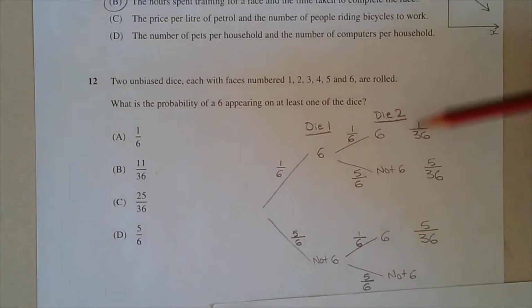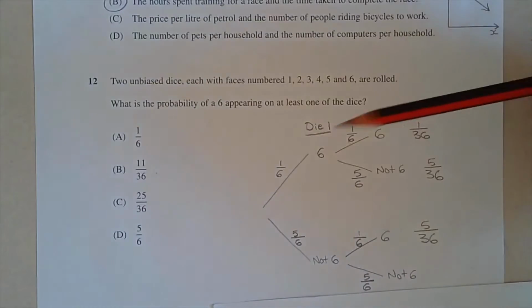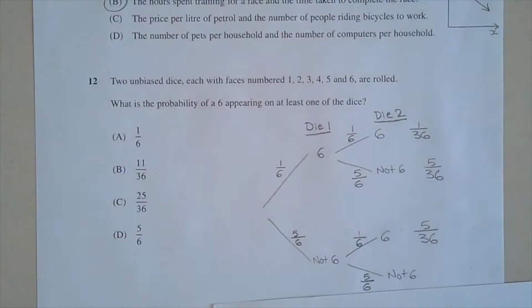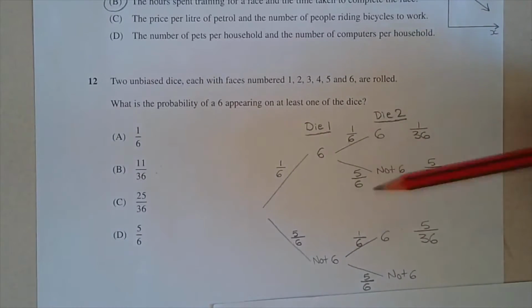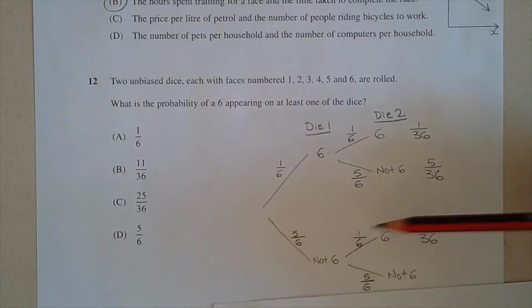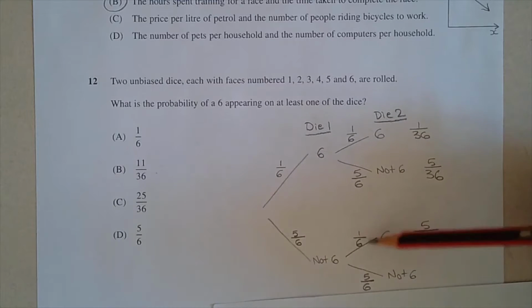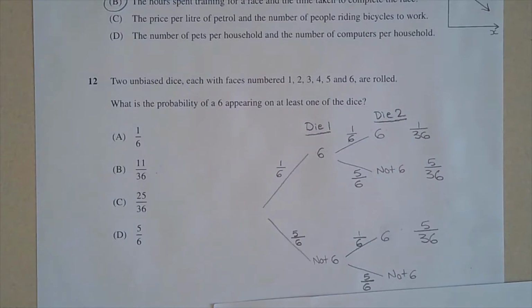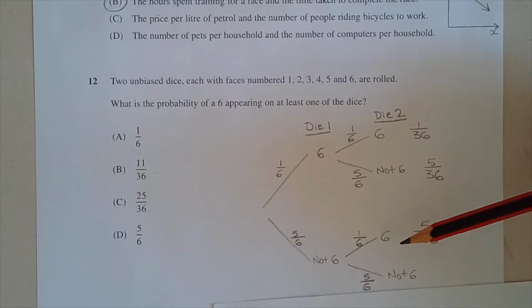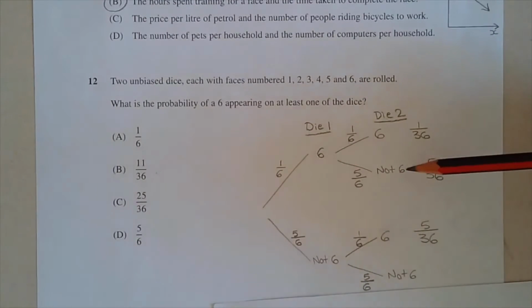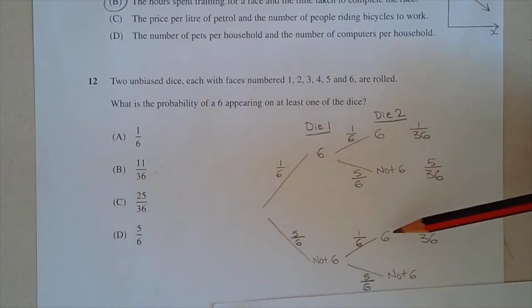Now likewise with die number 2, die number 2 is not affected by the outcome of die number 1. And the probability of rolling a 6 is 1 over 6, and the probability of not rolling a 6 is 5 over 6. And likewise for this part of the tree diagram, probability of rolling a 6 is 1 over 6, and the probability of not rolling a 6 is 5 over 6. Now there are three possible outcomes where at least one of the dice will show a 6. We either have 6, 6, 6, not 6, not 6, and 6.